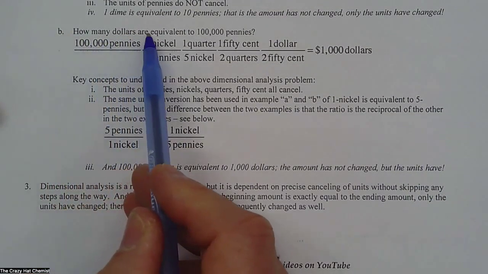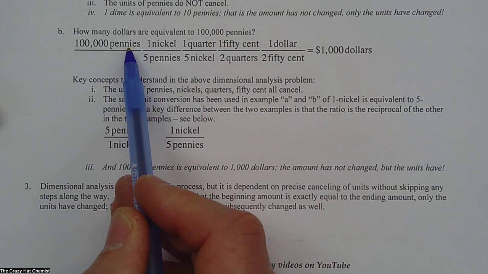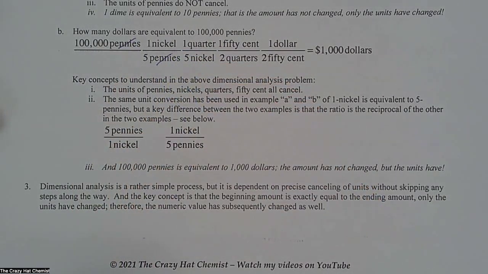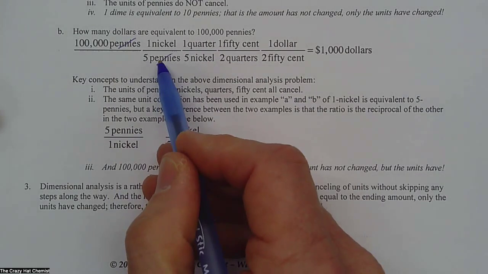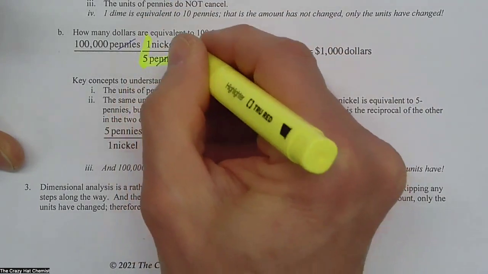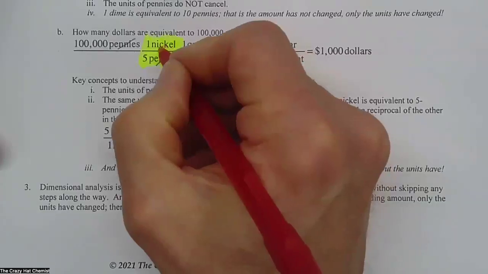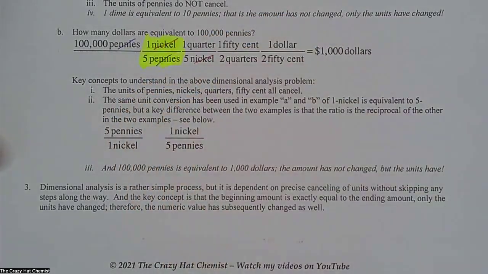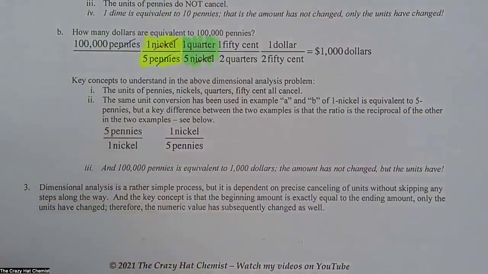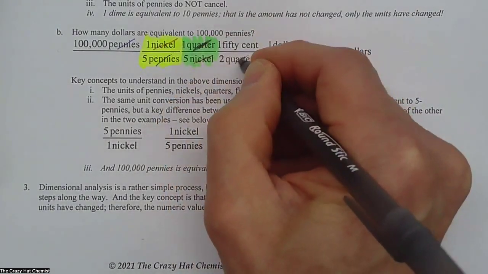All right, B, how many dollars are equivalent to 100,000 pennies? So we have 100,000 pennies. So if pennies are here in the numerator, then pennies must be in the denominator of this term. That way the units cancel out. 5 pennies is equal to 1 nickel. So what I'm going to highlight here in the yellow, this is called a unit conversion. They are equivalencies. Then 1 nickel, so nickels are going to cancel out with nickels. This is also a unit conversion. 1 quarter is equal to 5 nickels. And then furthermore, a quarter will cancel out with quarters.